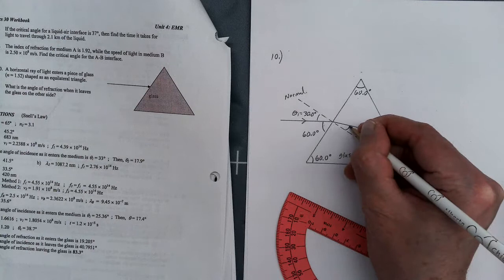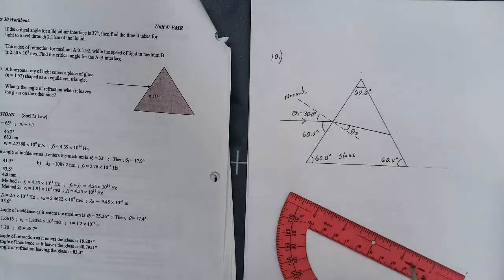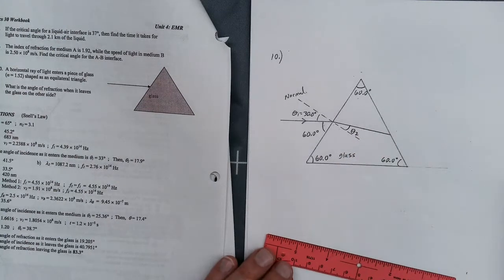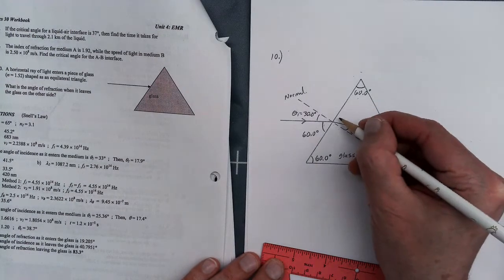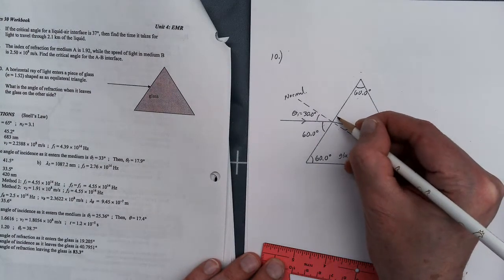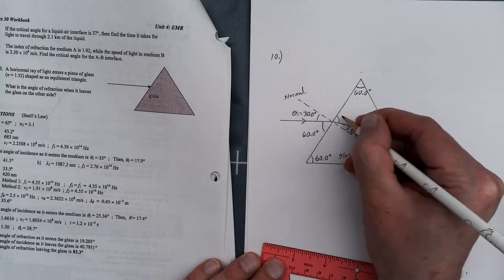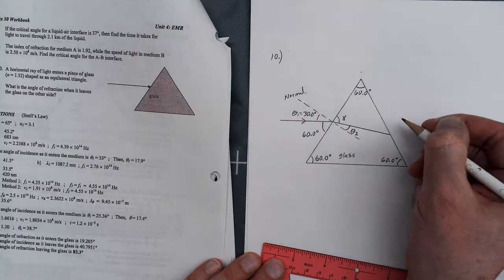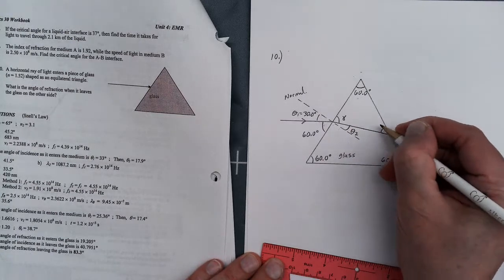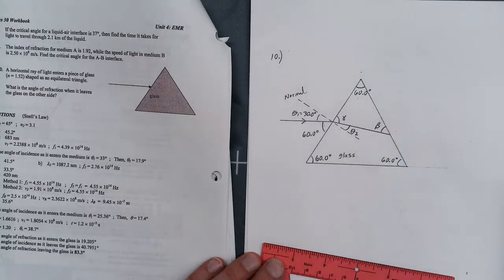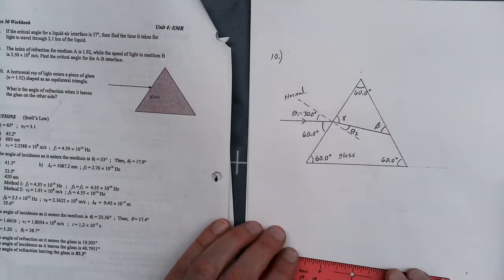This will be my theta 2. Now the goal here, since I want to know the angle of refraction when it leaves the glass on the other side, is to find theta 2 as a good starting point. Then I'll start moving around this equilateral triangle. I might call this one some variable, how about gamma? Then when it comes over here, I'm going to want one more variable. How about beta? So I'll just use some variables there to set things up.